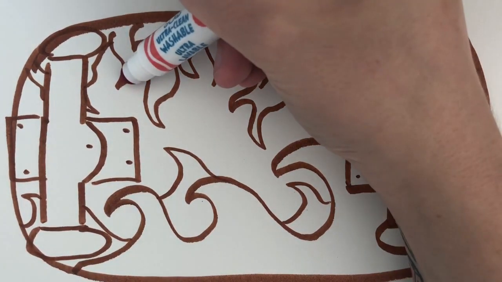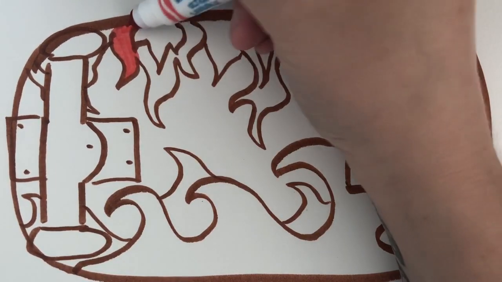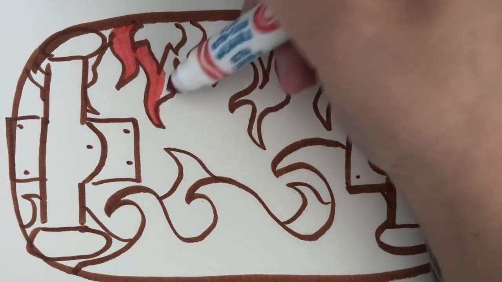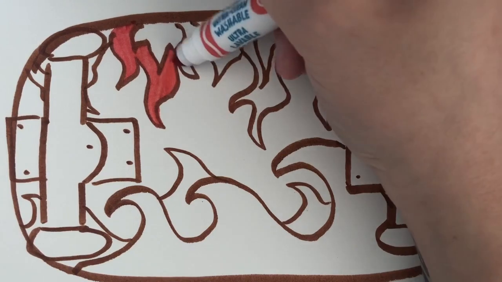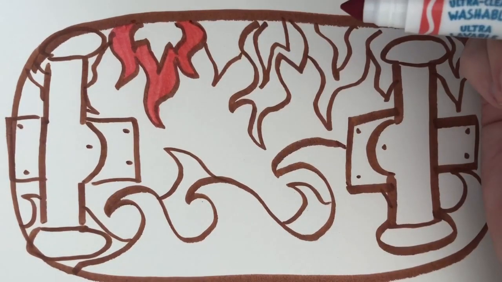Now, what we're going to do is make sure that everything is filled in, right? I'm not making any white spots. I'm also making sure that I don't color outside of my lines, right? Now you're going to see that I'm doing this slowly.